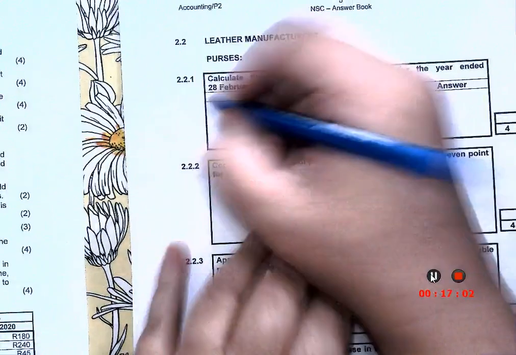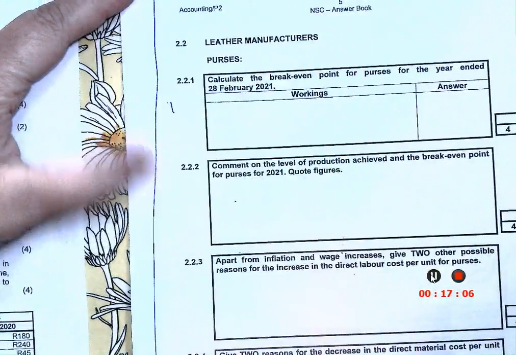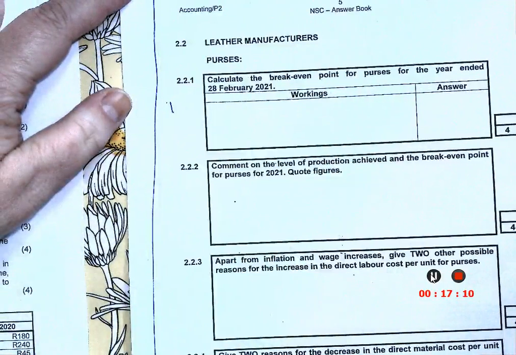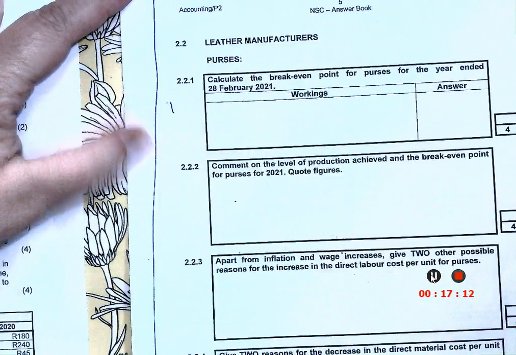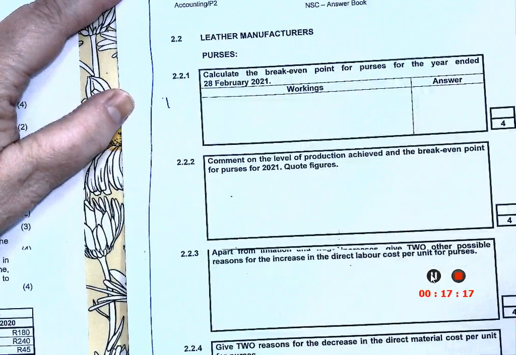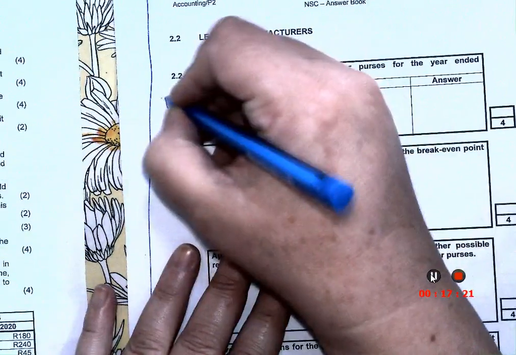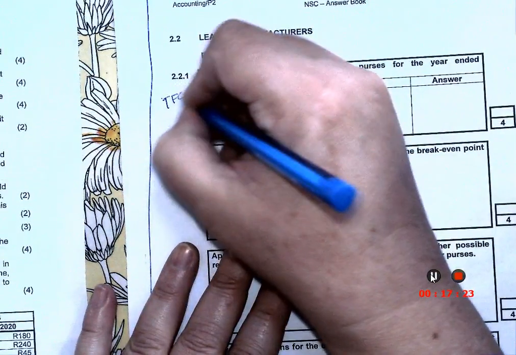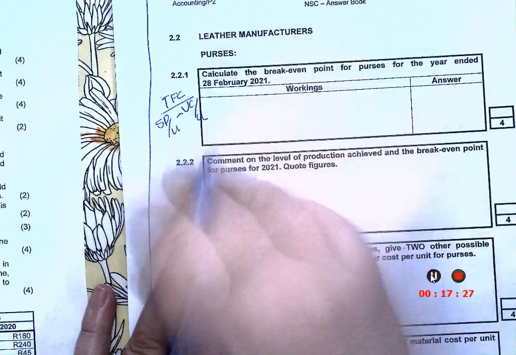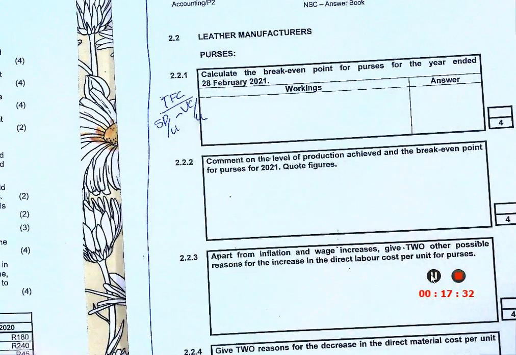Total fixed cost. Remember, draw your line here, so that you don't write too much, because they're going to cut off this side to scan your paper. Okay, so draw a somewhat rough line so that you don't write in here. Okay, so it's going to be total fixed cost over selling price per unit less variable cost per unit. And you don't even have to write that down, because you're not getting marks for that.